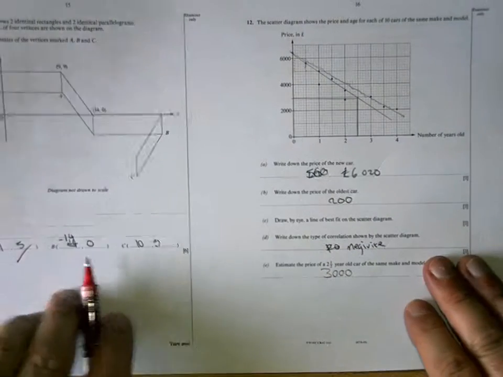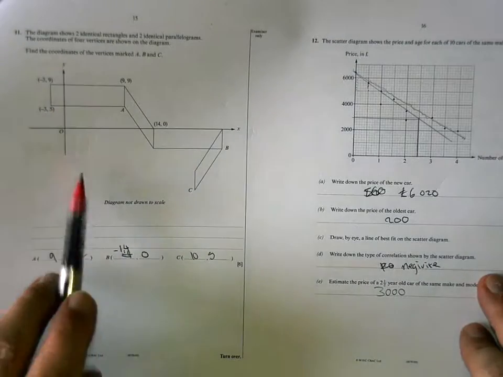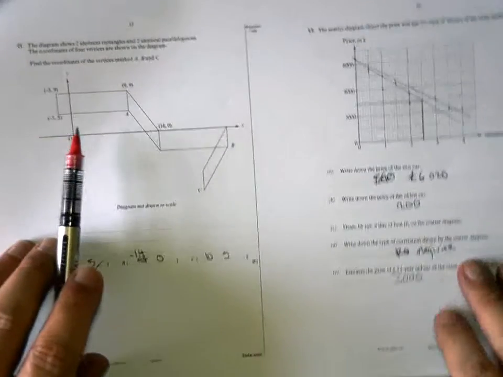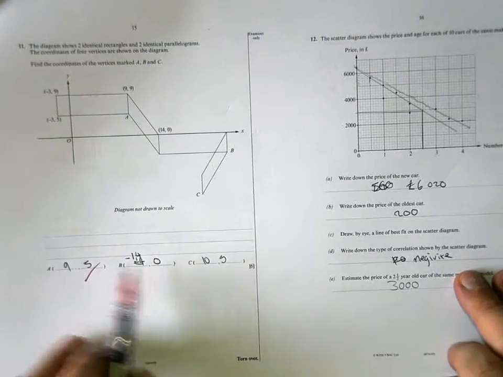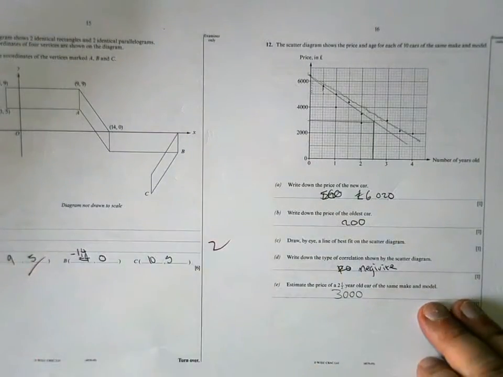9.5 is correct, and then the other ones are wrong from there. If you watch how I explain this on the video clip of my solution, hopefully it'll make a bit more sense to you, but you got 2 marks there, so that's not bad.